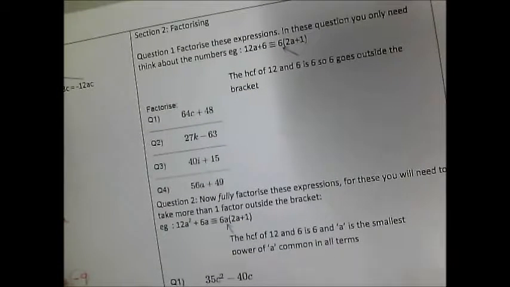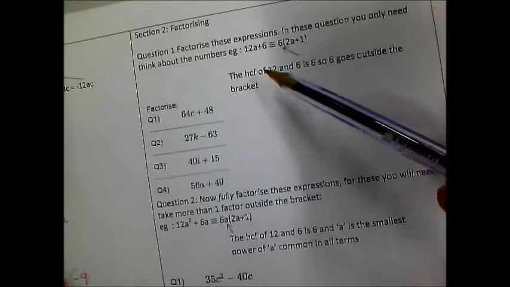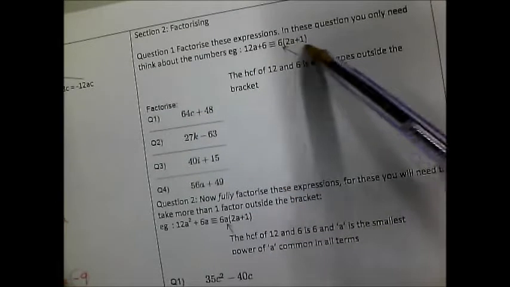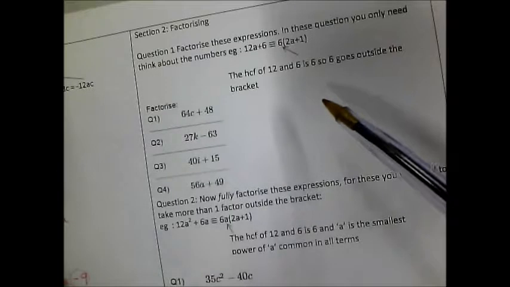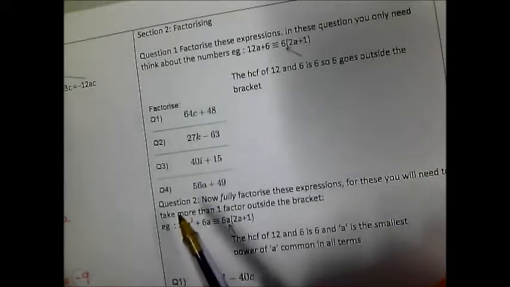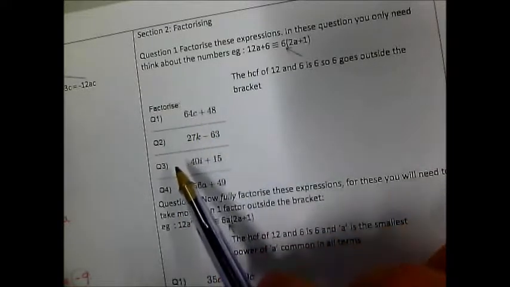Let's look at section 2, which is all on factorising. So I've got my hint here. I find the highest common factor of my numbers, take it outside the bracket, and then look at what I want to put inside the bracket. So for these questions, this first one isn't easy to spot.